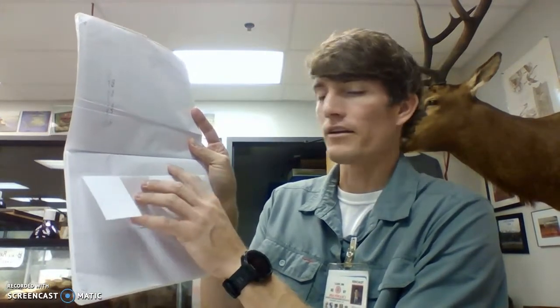Just like you did before, paste this in. Write the title up here. These are the needs of living things. You should have done that too with the characteristics. I can't remember if I mentioned that or not. But you're going to put the needs of living things up here, just so you remember what this particular flip chart is about.